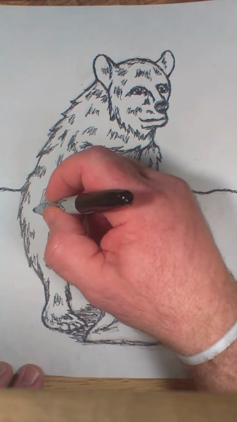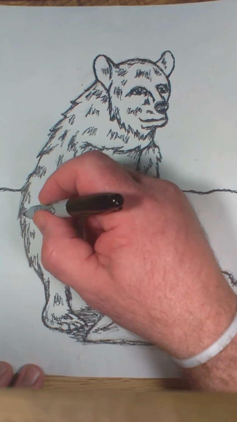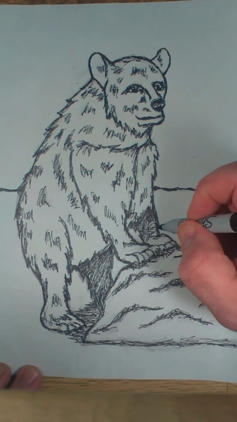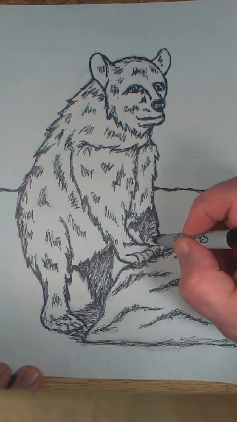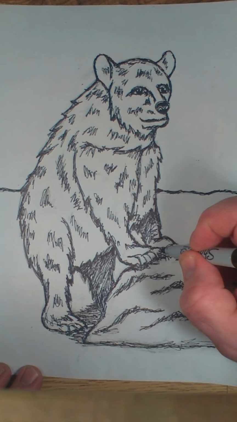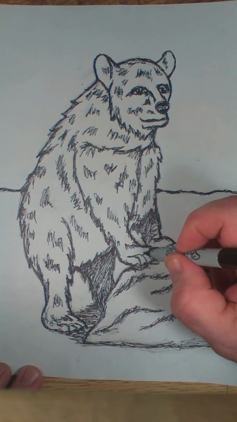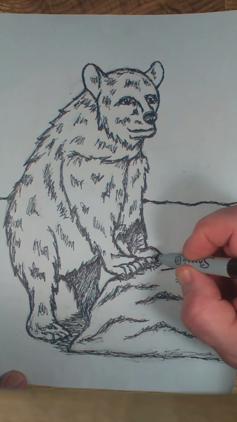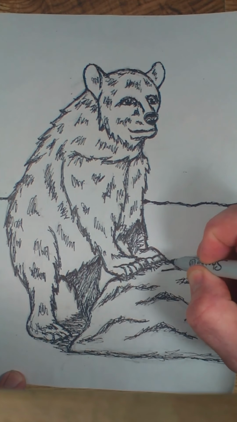Okay, so have some fun with this, and we'll get to the mud painting tomorrow. I think it's going to work out well. I'm going to put a wash of that mud paint on top of this grizzly, and I think it's going to turn out real well.